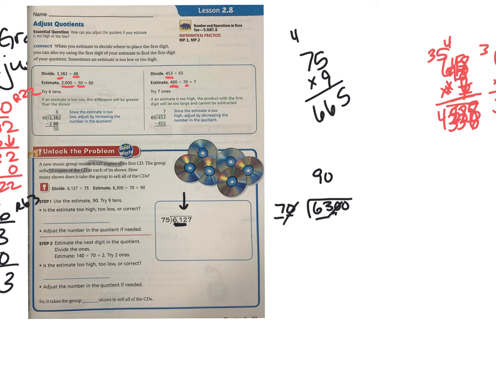66 added with that. That's 665. That's too high. So I guess it's 8. 75 times 8. 7 times 8 is 56. Add 4 more, 60. And so that's going to be 600.